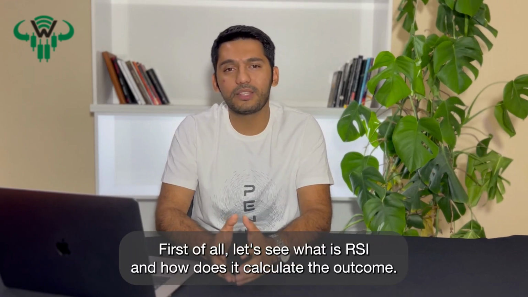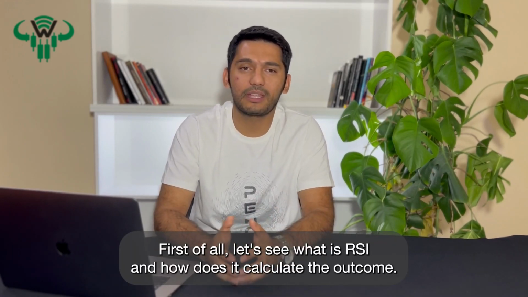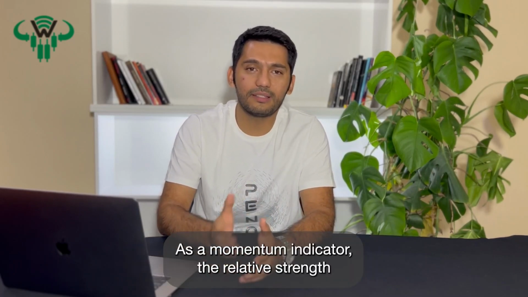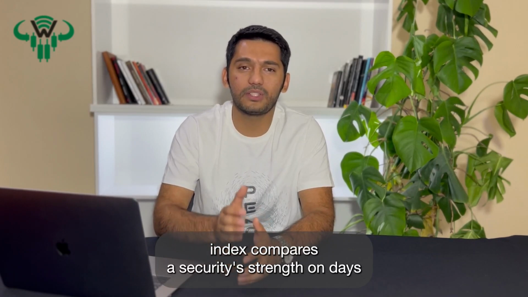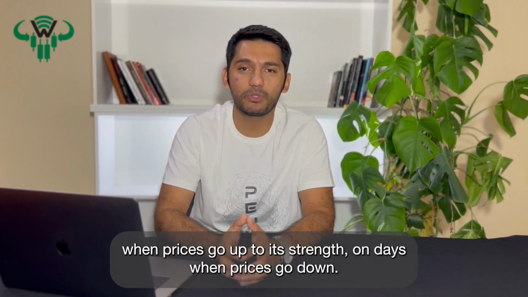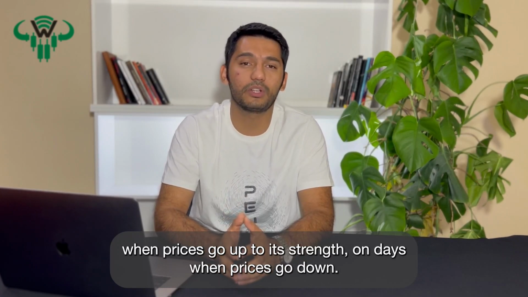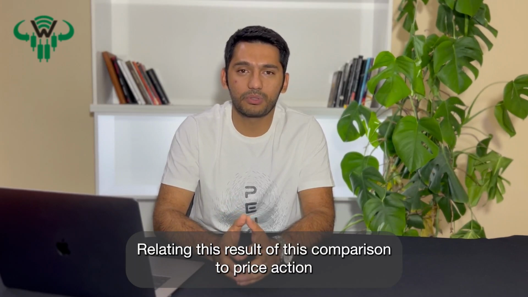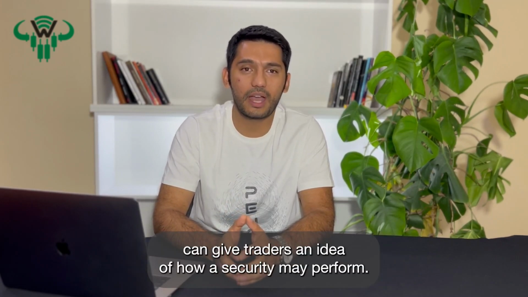First of all, let's see what RSI is and how it calculates the outcome. As a momentum indicator, the Relative Strength Index compares a security's strength on days when prices go up to its strength on days when prices go down. Relating the result of this comparison to price action can give traders an idea of how a security may perform. RSI is mainly calculated through this formula.